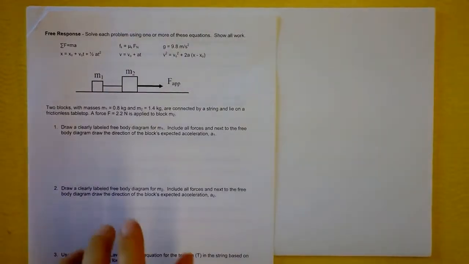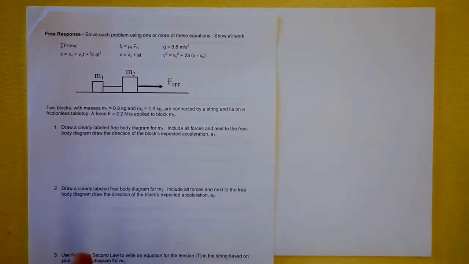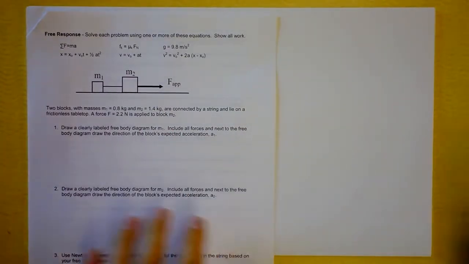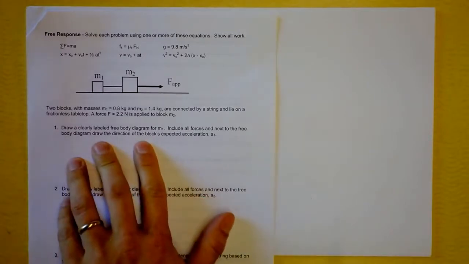All right, we're looking over this problem here where there are two masses connected by a rope, and the rope is not going to stretch. It's just sitting there, and there's an applied force to the right. It's a frictionless surface, so it shouldn't be too bad. It asks first for a clearly labeled free body diagram for M1.